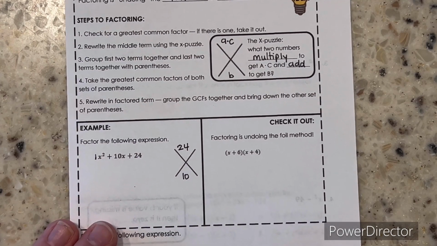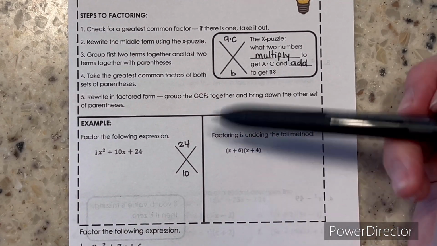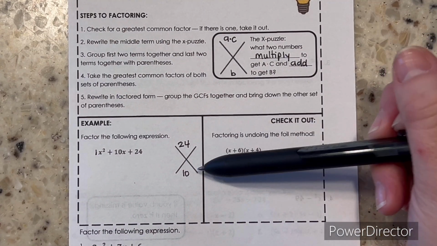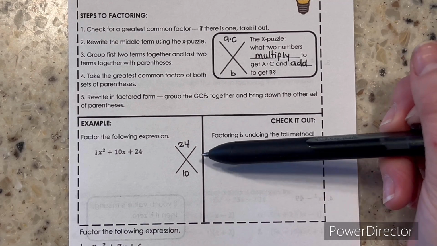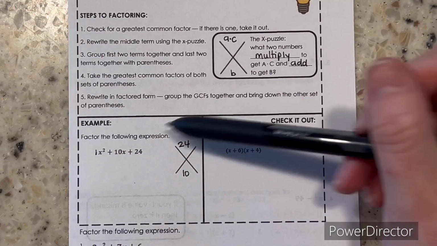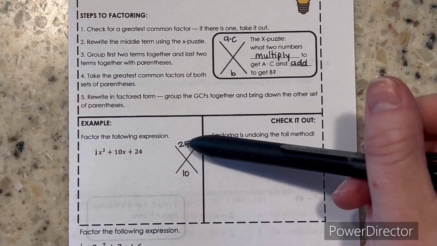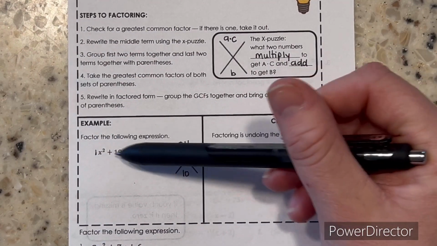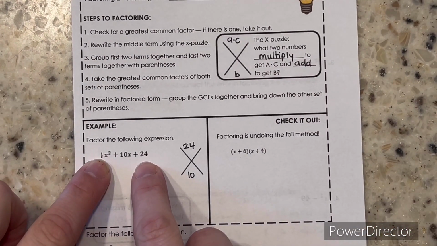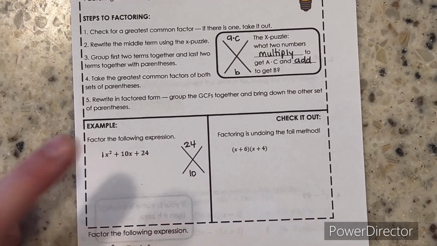Now these X puzzles, they're not new. We need to find 2 numbers that multiply to give us 24 and add to give 10. The only thing that's different from the X puzzle that we just set up versus the ones I've been giving you, I've been giving you the top and bottom numbers. This is how you come up with it. It's A times C in the top, and then your B value goes in the bottom.